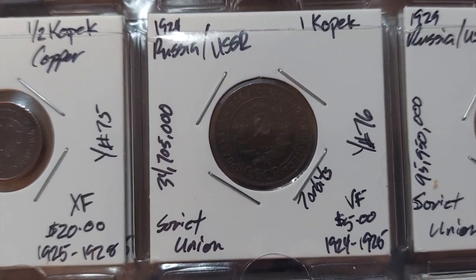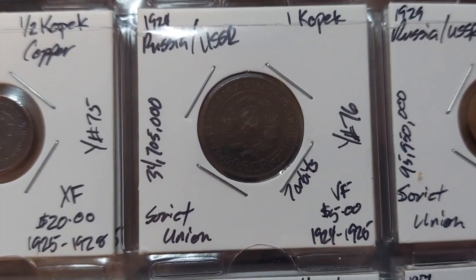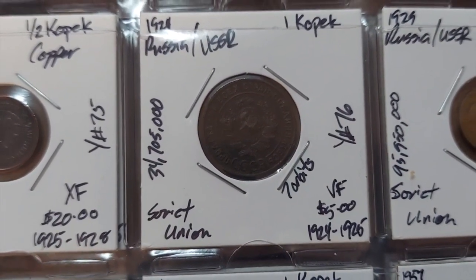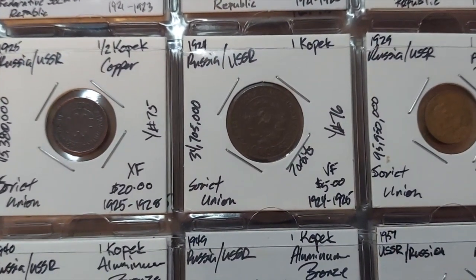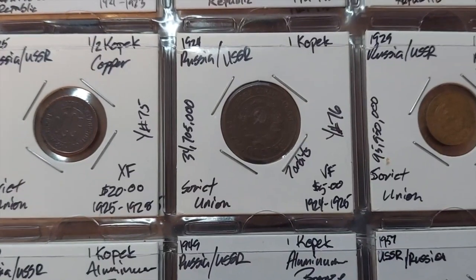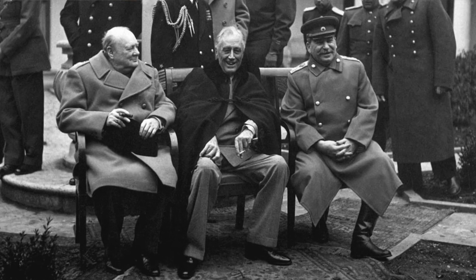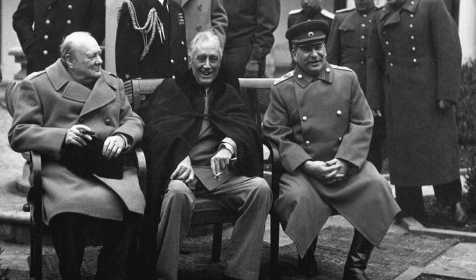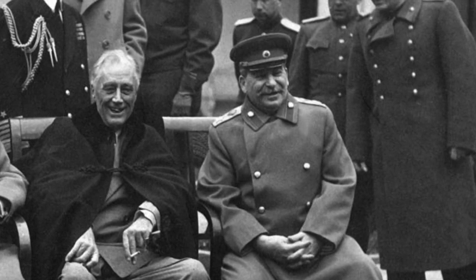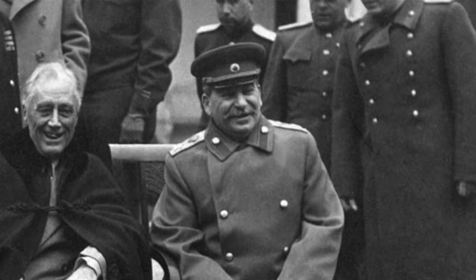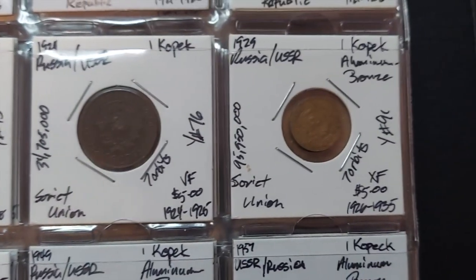The ribbon circles the wreath 7 times, representing the 7 countries in the Soviet Union. Stalin's era began about 1924 and lasted till about 1953 or somewhere around there. So during his time, you had the 1 kopeck.